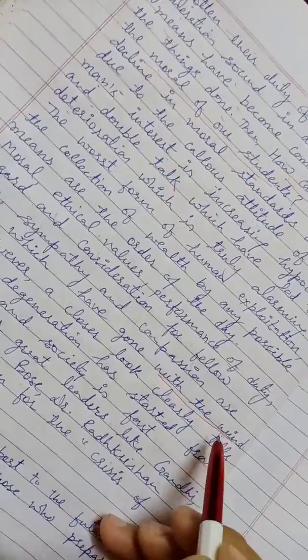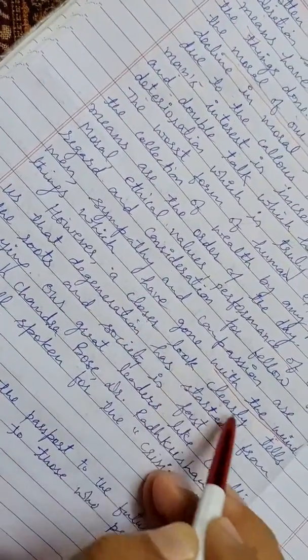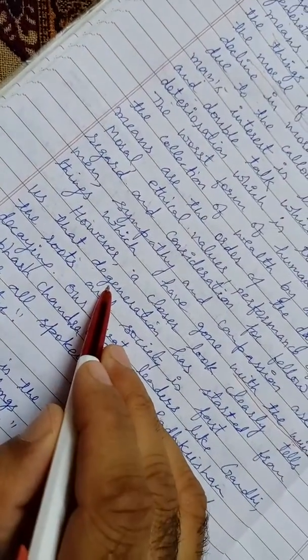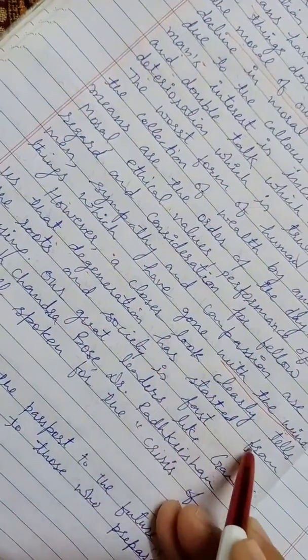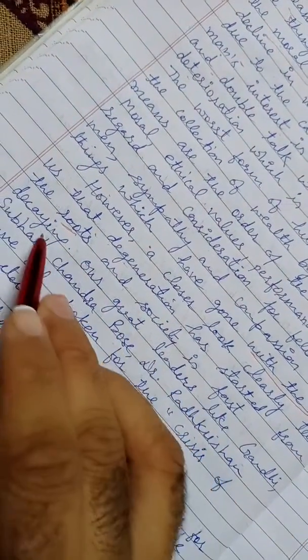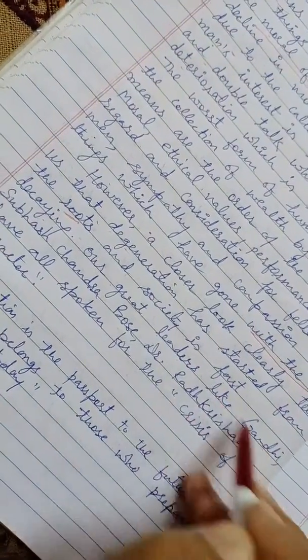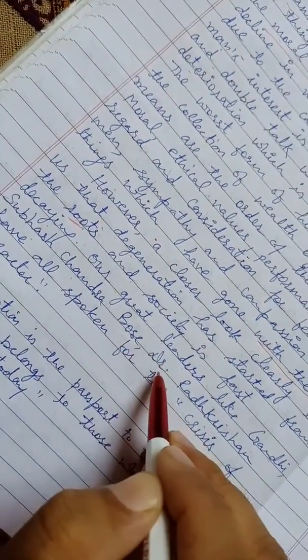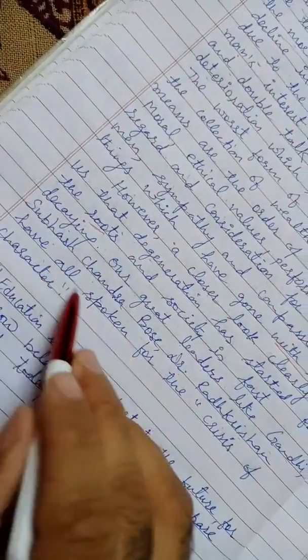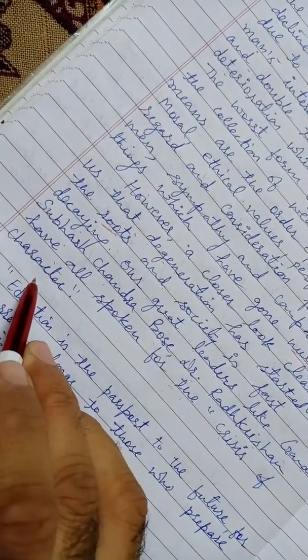See the expression. Then, however, a closer look clearly tells us that degeneration has started from the roots and society is fast declining. Our great leaders like Gandhi, Subhash Chandra Bose, Dr. Radhakrishnan have all spoken of the crisis of character.